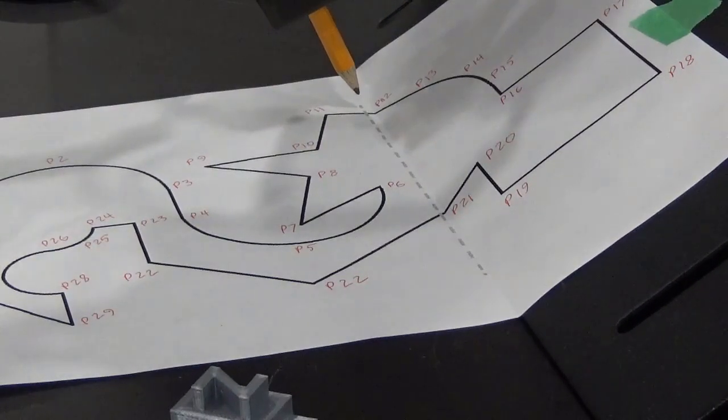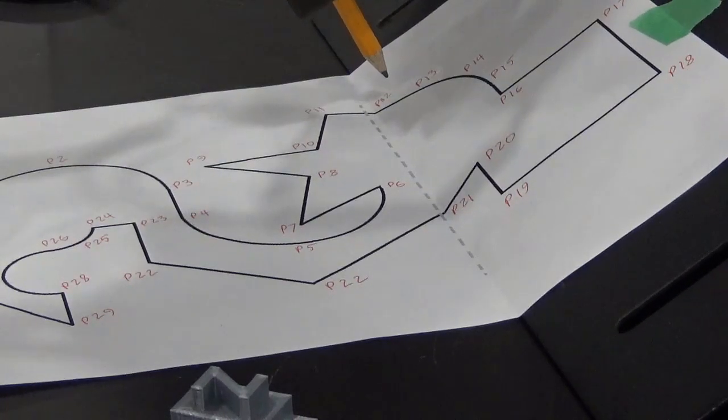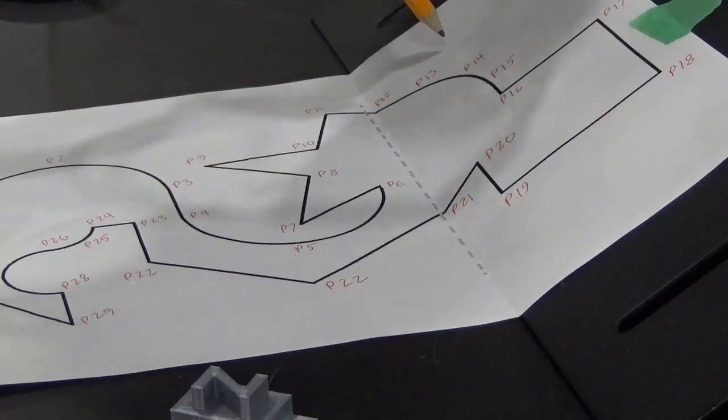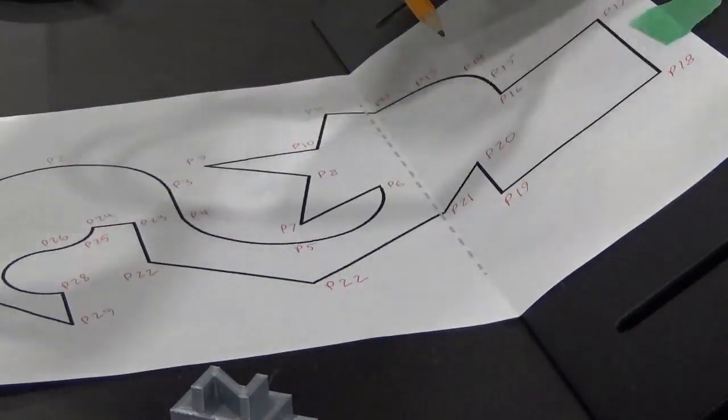And now what I want to do is I want to roll this all the way over so that I am perpendicular to that inclined surface. How can I tell I'm perpendicular? Because I'm just eyeballing it. But I think that looks pretty good. I'm just going to verify by holding up a piece of paper. I want to get about 90 degrees.